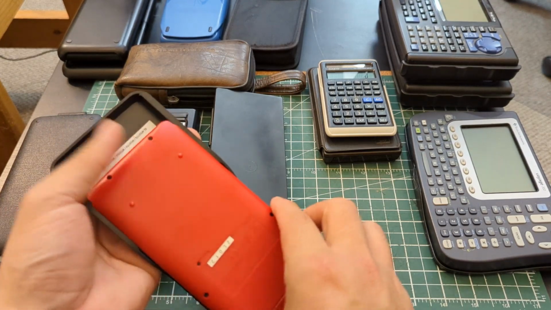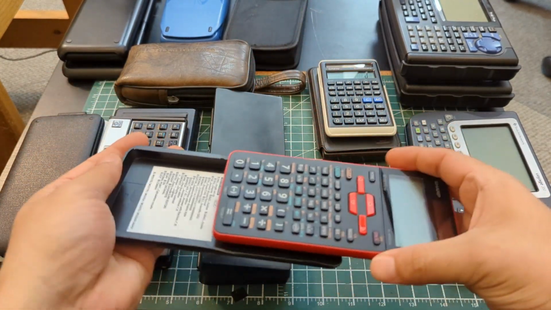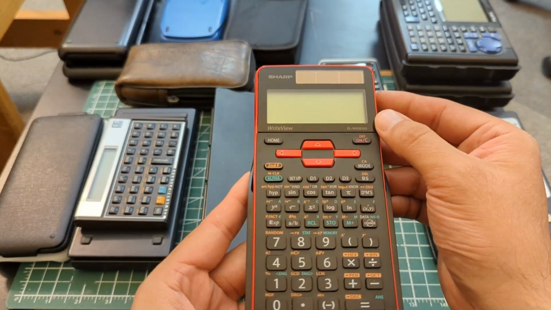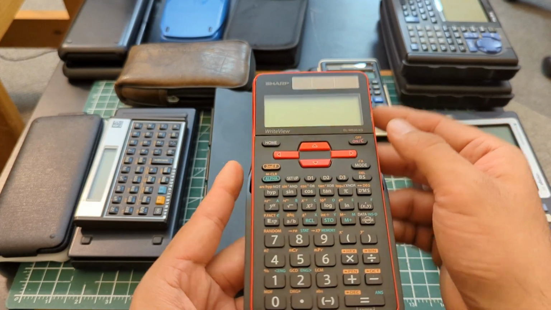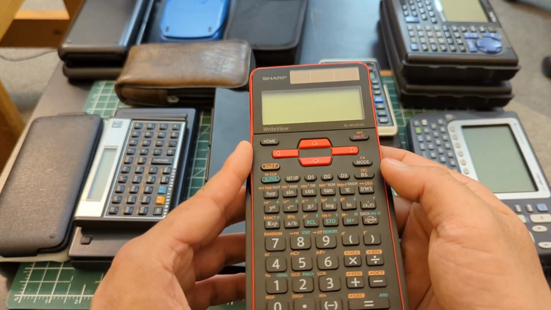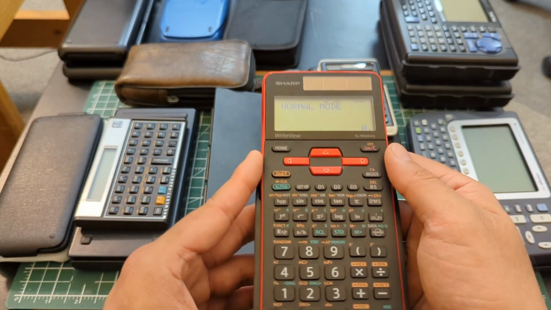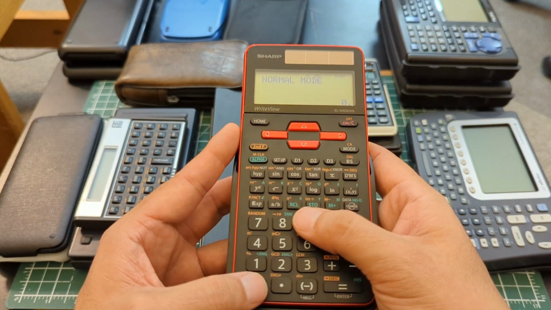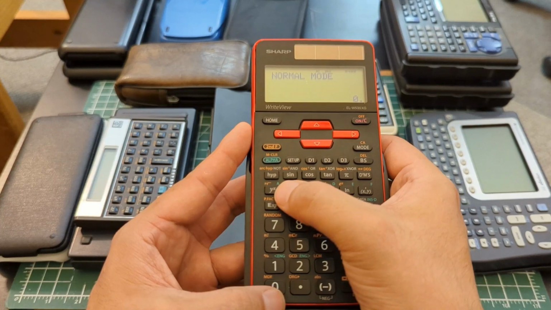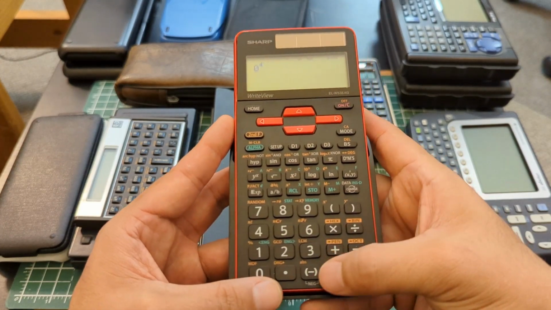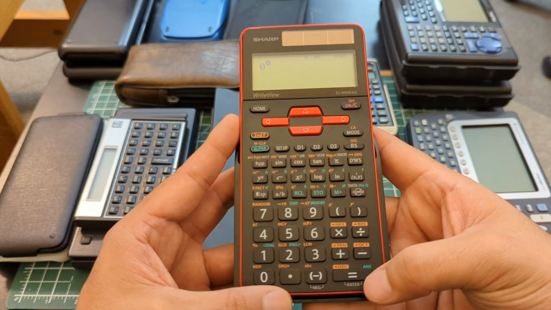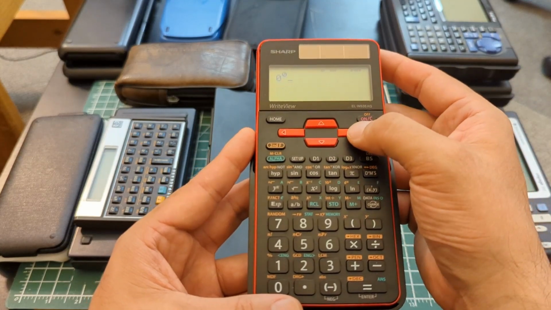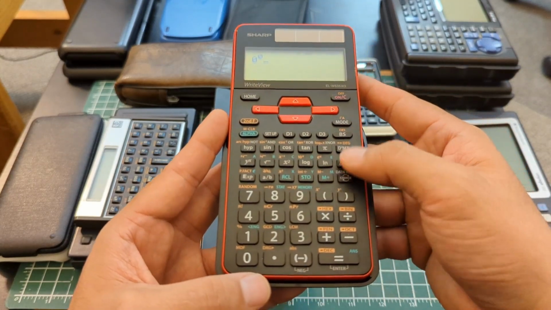And what do I got? This is the, which one is this? Sharp EL-W535XG. It's the only other Sharp calculator I have, I believe, in normal mode. So we're going to have to find an A to the B button. No, because it's a y to the x button for exponents. So 0 to the power of 0 equals error number 2. So it does not like that.